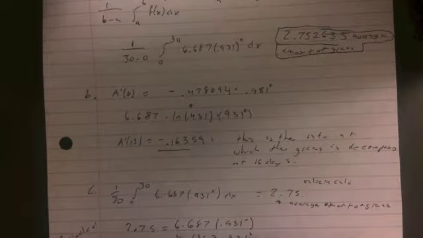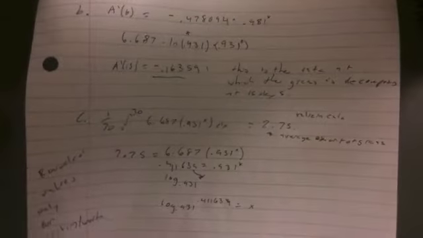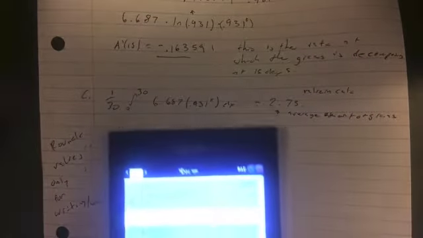Okay, sorry you couldn't see my work, so I'm moving it up now, and that's what we got. Log base 0.931 of 0.411634 is equal to x.